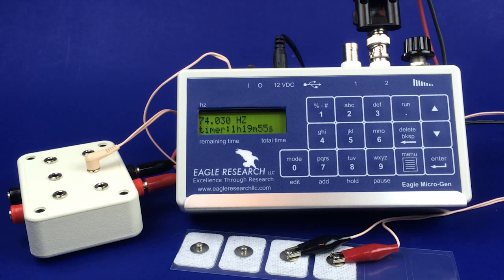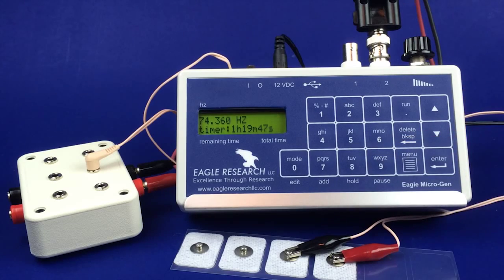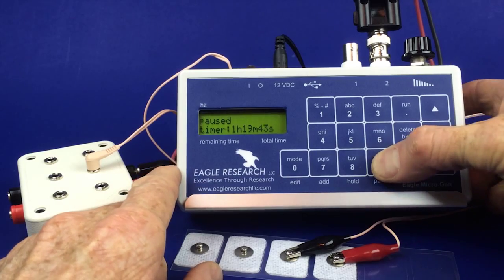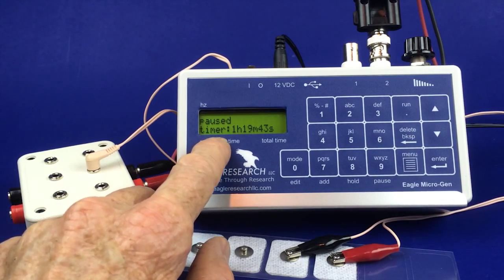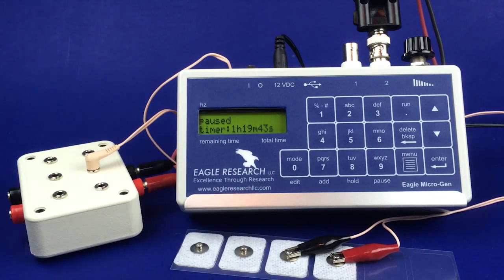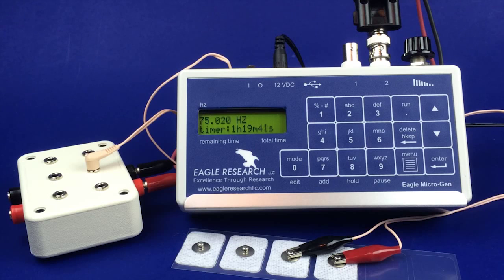If for some reason during the process or during the middle of a session you need to take a restroom break or the phone rings and you want to pause the program, you would simply hit key number 9 that says pause underneath it. You depress it once, and as you can see, I didn't do it. Here we go. Press it once and it pauses it. The time is frozen, and when you come back, you simply depress the number 9 key again, and it picks up from where you left off.